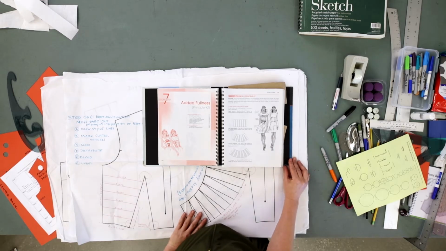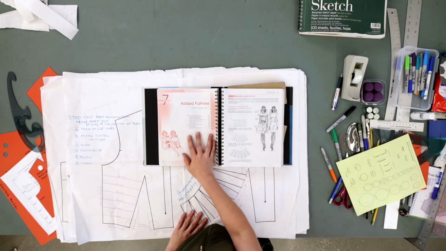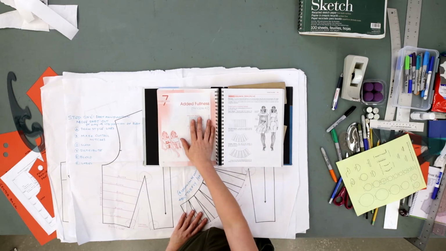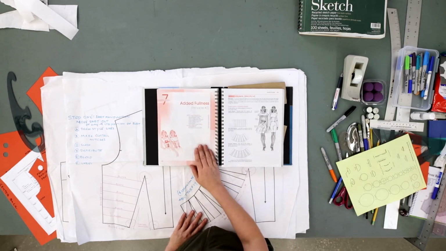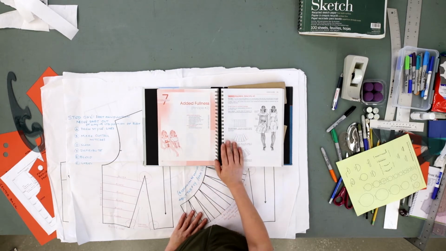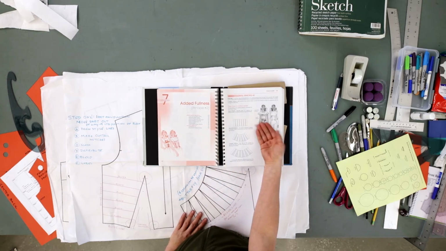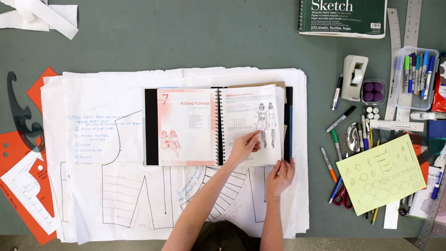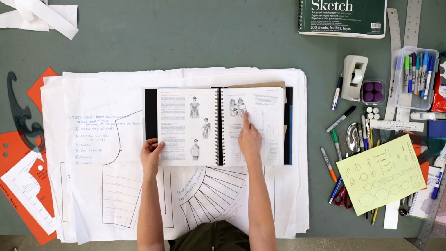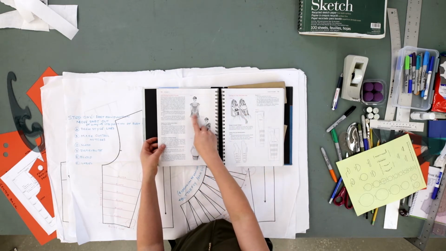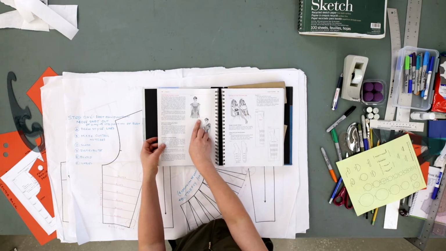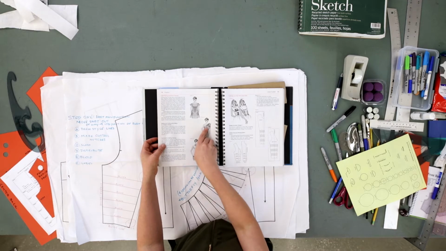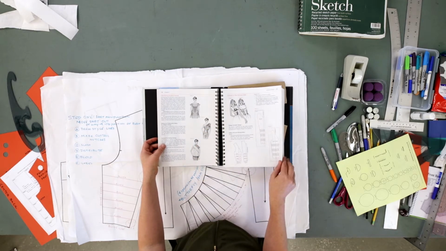So this next section that we're going to be talking about is in Chapter 7. It's principle number 2, distributional fullness. So we'll be adding different kinds of fullness: gathers, flare, detail. You can see here gathering at a yoke. We can see gathering into a seam. You can have gathering that creates puckering, for example, extra sashes.